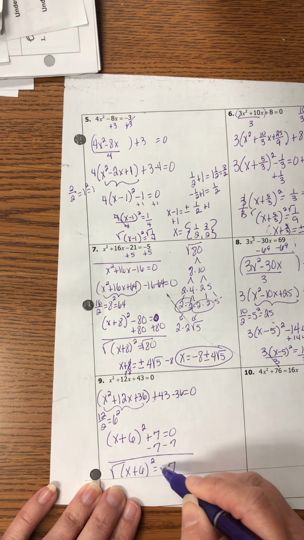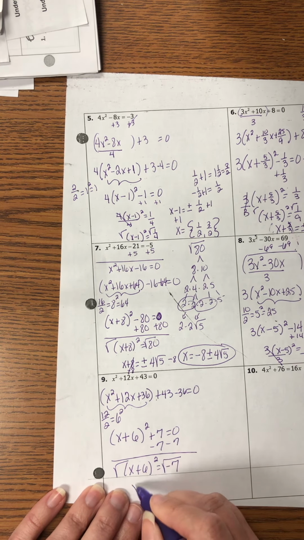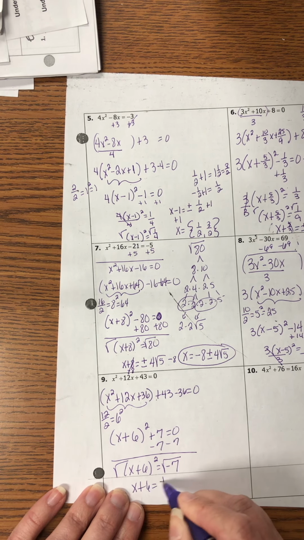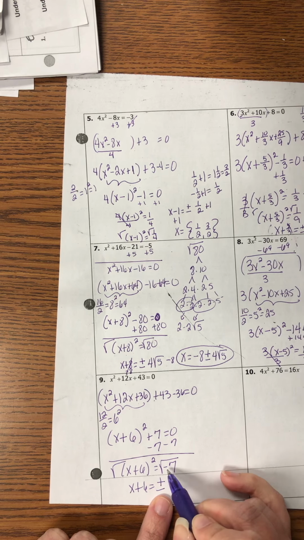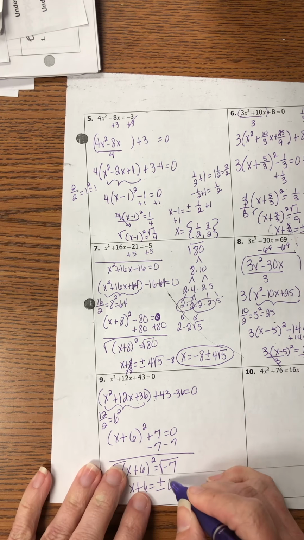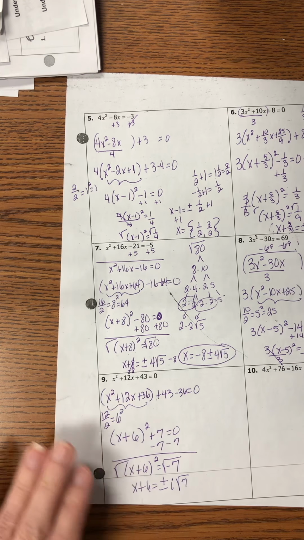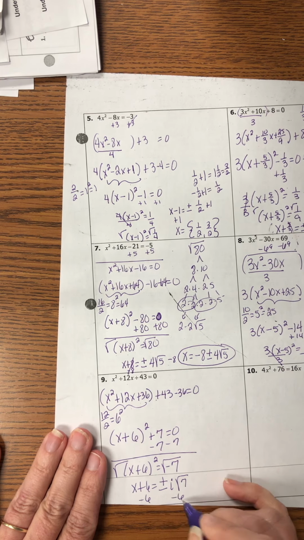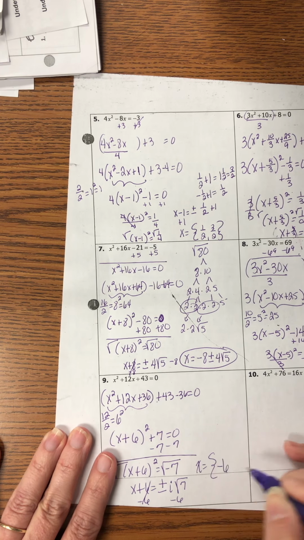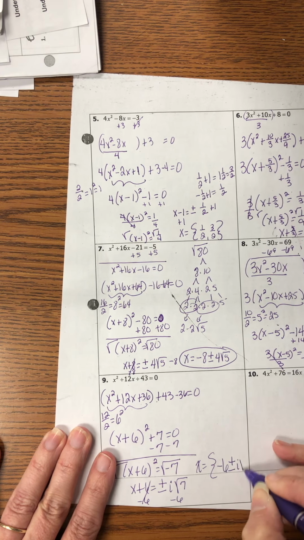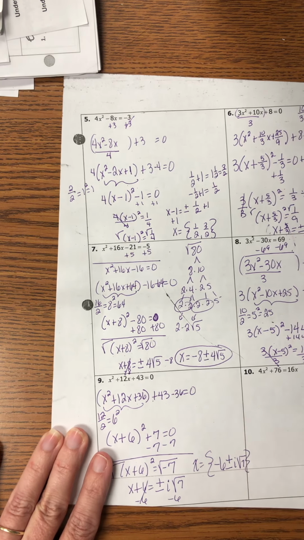We take the square root of both sides, and that'll give me x plus 6 is equal to positive and negative. The square root of 7 is not going to simplify, but that negative sign will. This is an imaginary unit, so that's got to come out as an i. Now subtract 6 from both sides. Go ahead, once again, put that minus 6 in the front, and put positive and negative i square roots of 7 in the back.